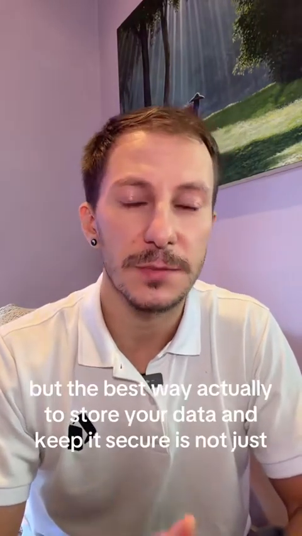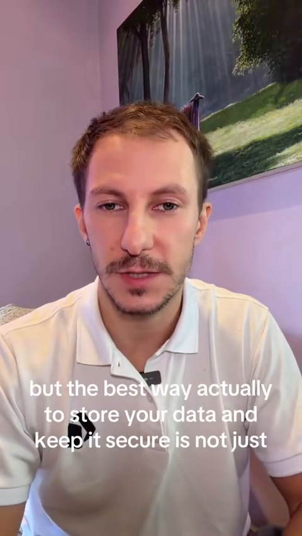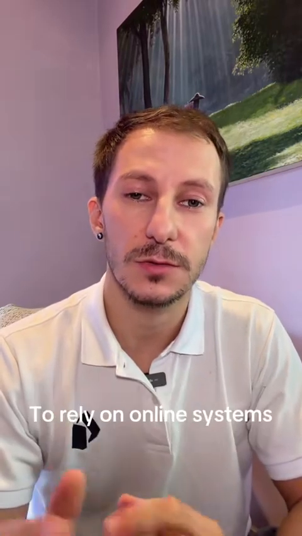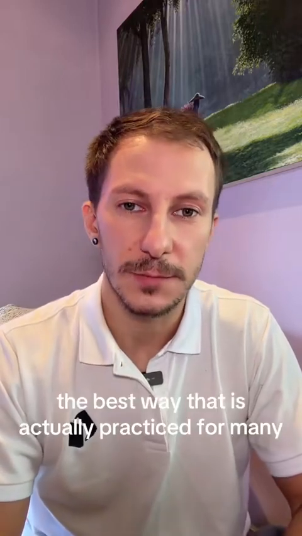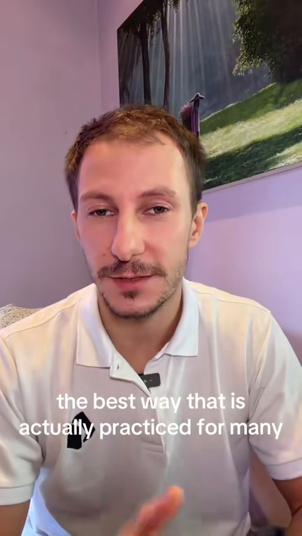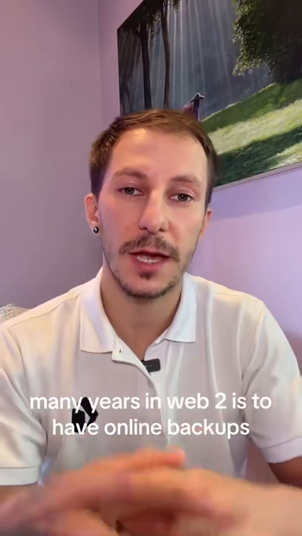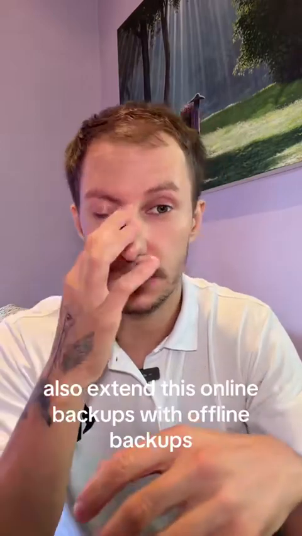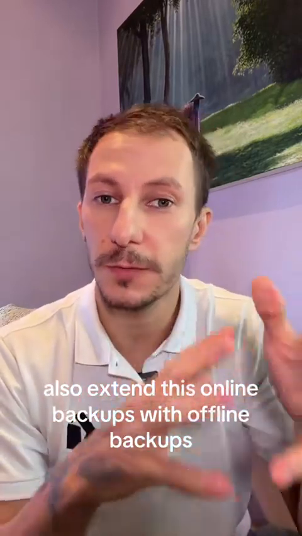But the best way to store your data and keep it secure is not just to rely on online systems. The best way, which has been practiced for many, many years in Web 2, is to have online backups and also extend these with offline backups.